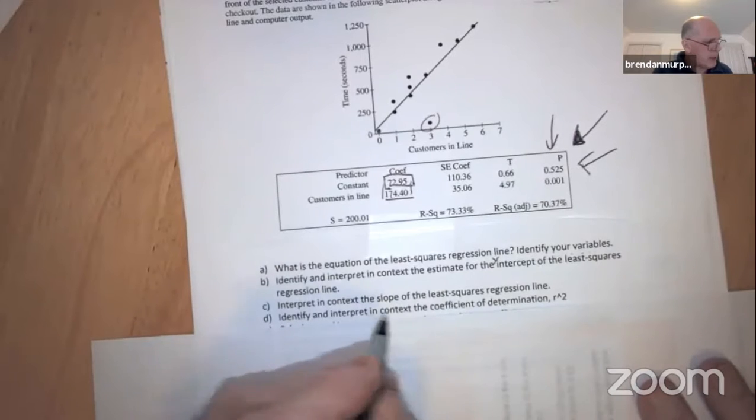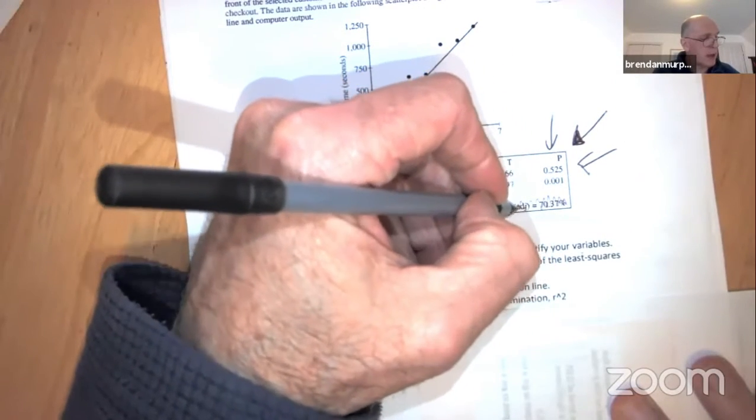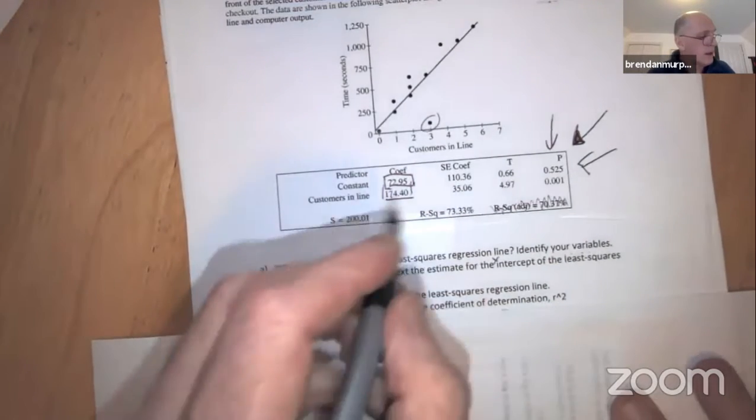Identify and interpret in context the coefficient of determination, R squared. So many of these generic computer outputs have what we call R squared adjusted. That's beyond the scope of the course. So I just cross it out. And so there's my R squared right there. So it was easy to find.